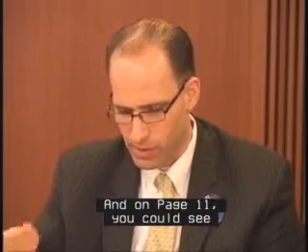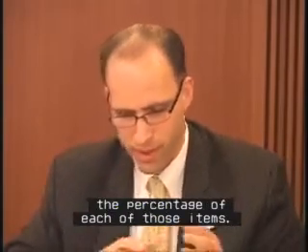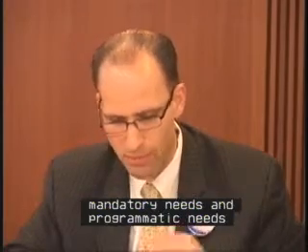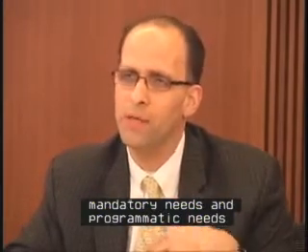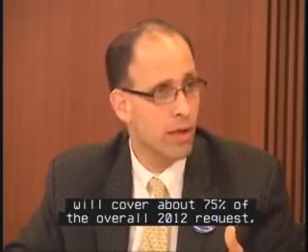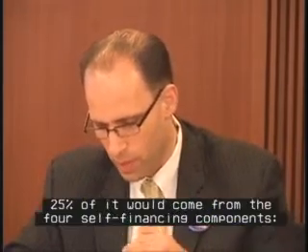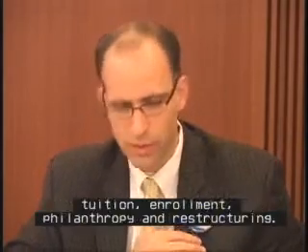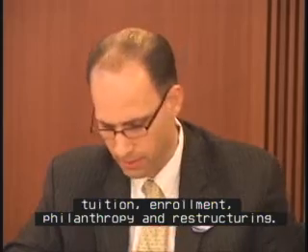And on page 11, you could see the percentage of each of those items. And so those first two items, public support for both mandatory needs and programmatic needs, will cover about 75% of the overall 2012 request. 25% of it would come from the four self-financing components: tuition, enrollment, philanthropy, and restructuring.